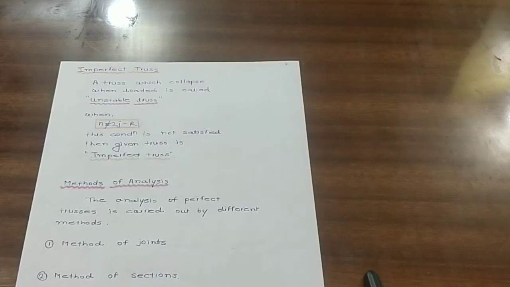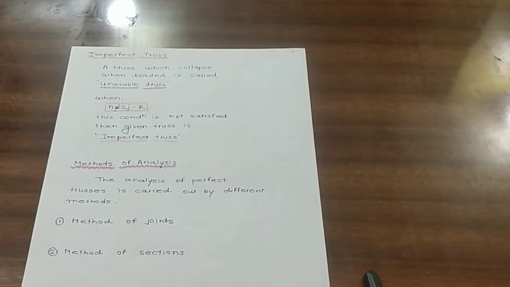Now we will see the methods of analysis of trusses. The analysis of perfect trusses is carried out by different methods. There are two methods of analysis of truss. First is method of joints and second is method of section. So here we shall discuss the first analytical method, that is method of joints.